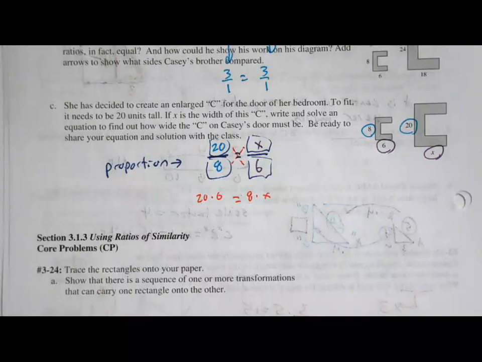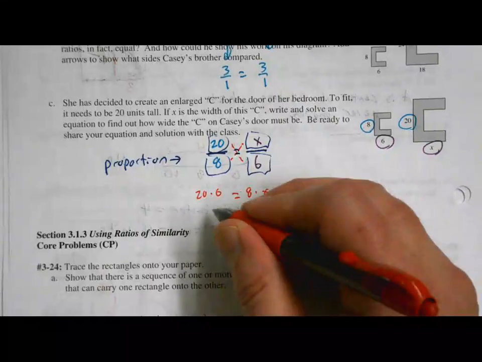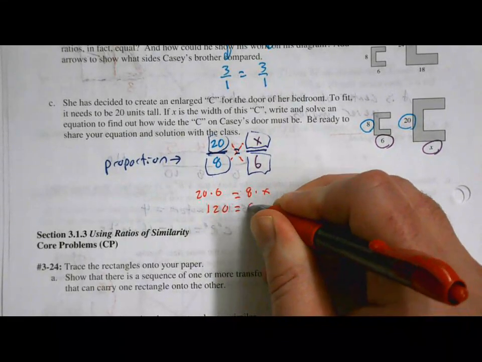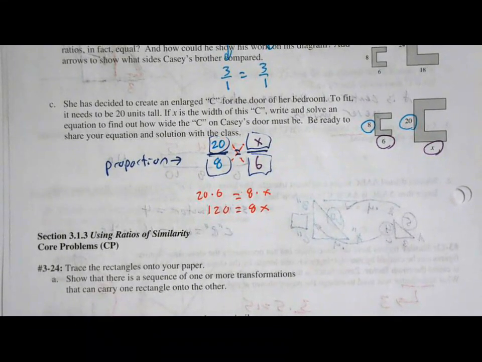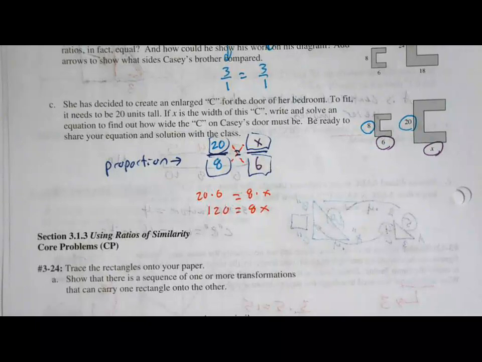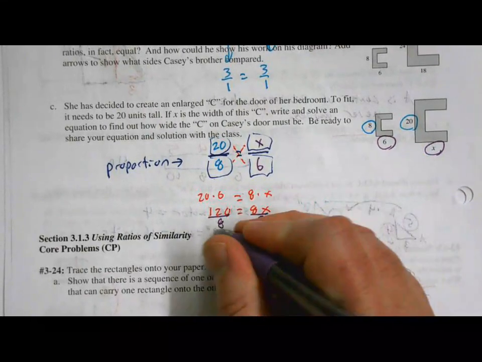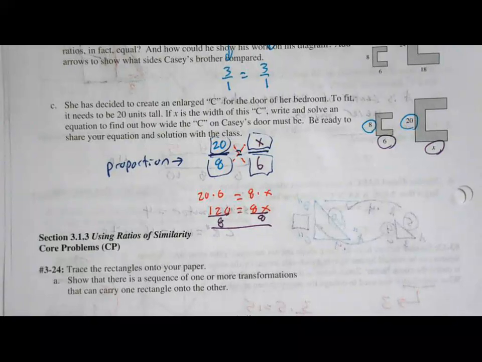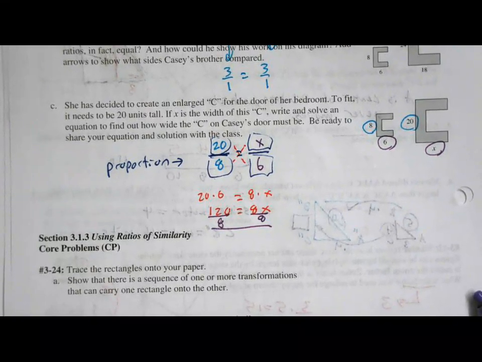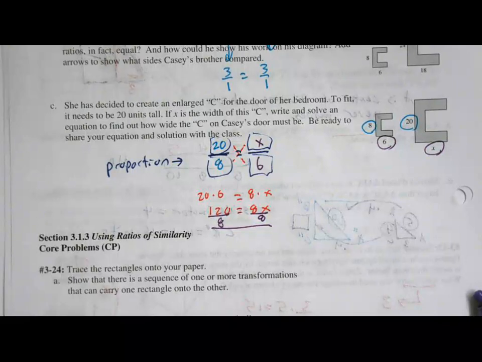20 times 6, I think that's 120. Does that sound right to you guys? And 8 times x is just 8x. So I just need to divide on both sides, and we'll have what x is. We'll divide by 8 on both sides. I'm going to do this in 2 steps. I'm going to divide by 4, and then I'll divide by 2. 120 divided by 4 is 30. And then divide that by 2, I get 15.